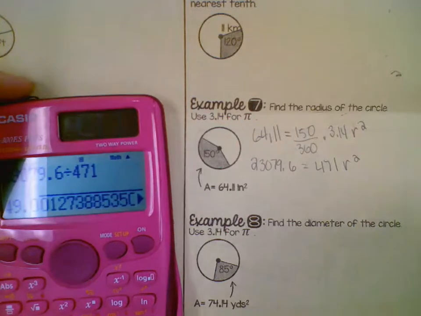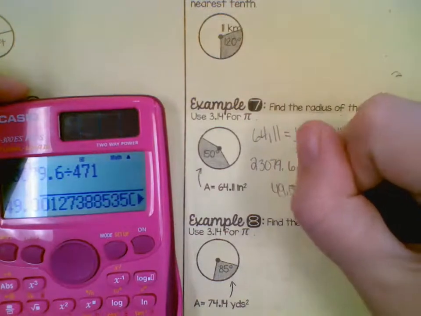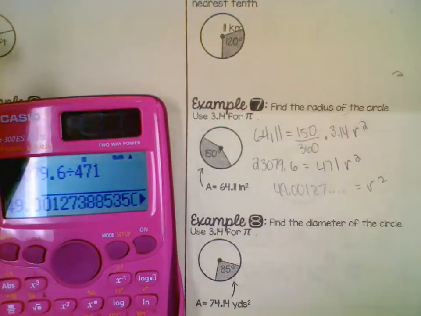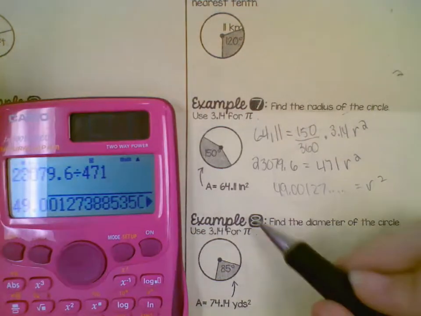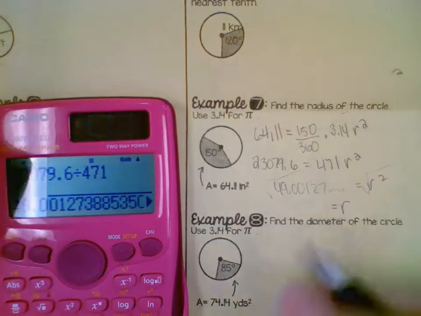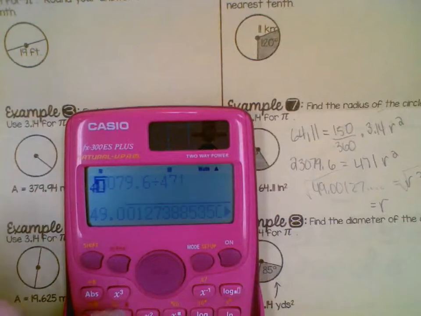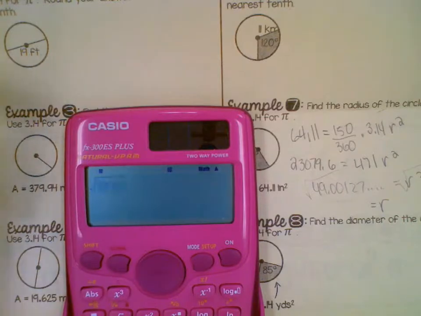So I get that crazy number, which I'm not going to write down. Like, so 49.00127 blah, blah, blah, equals r squared. So what would you do from there to get r? Very good. We would have to take the square root of both sides. So when you're doing this, I would just leave that whole number in your calculator. So if you have one of these fancy ones, you can hit answer, the answer button at the bottom, and it types it all back in for you, the whole thing.